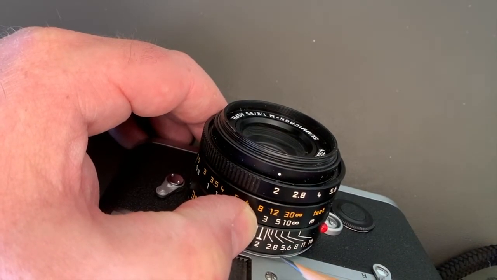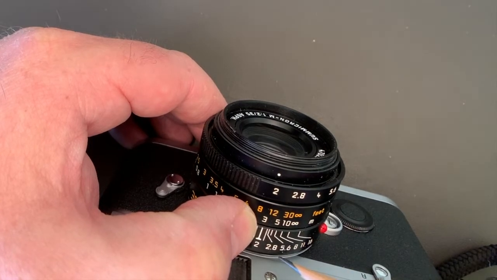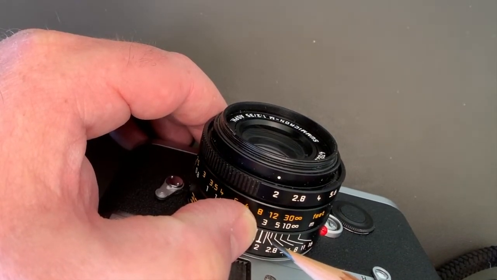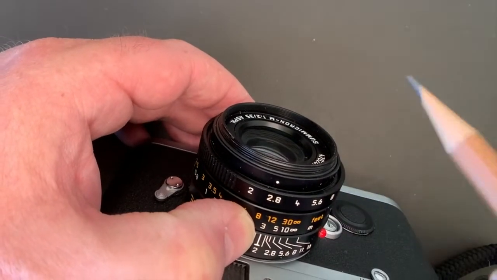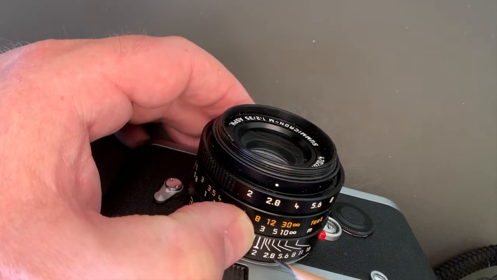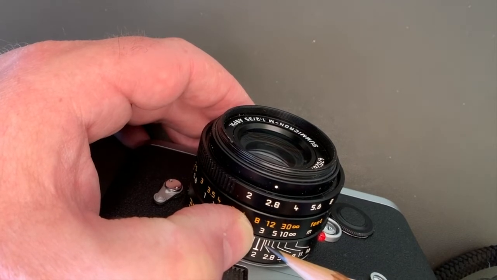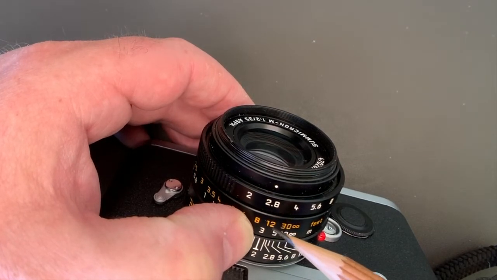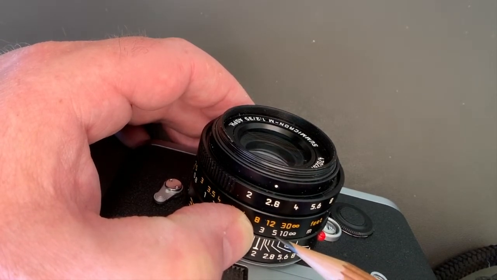And then again, F2, but we've only got 2.8 here on the scale. Let's just put it at 2.8 to make it simple. So 2.8 is going to give us the corresponding line between 3 meters and 5 meters.